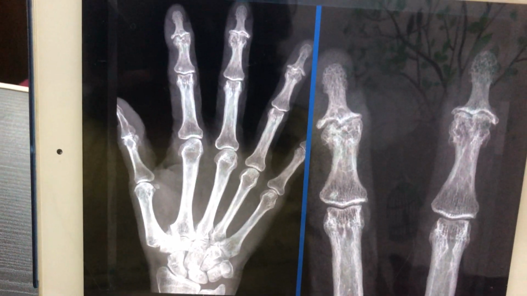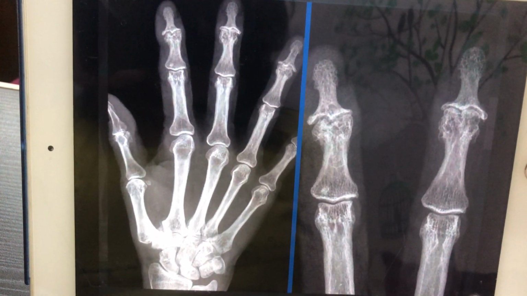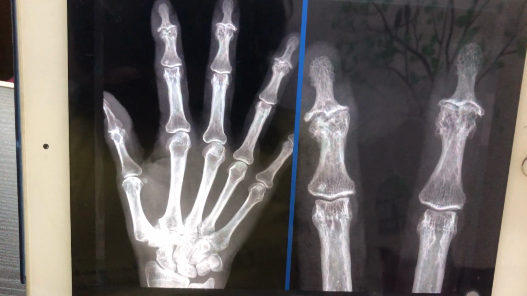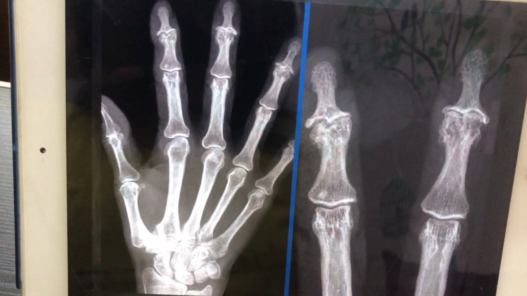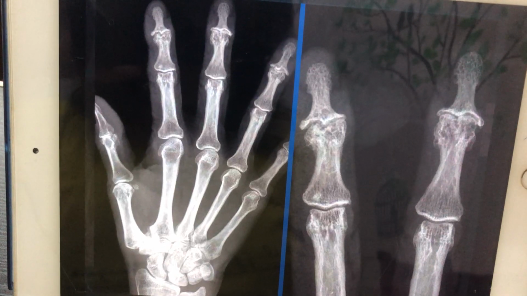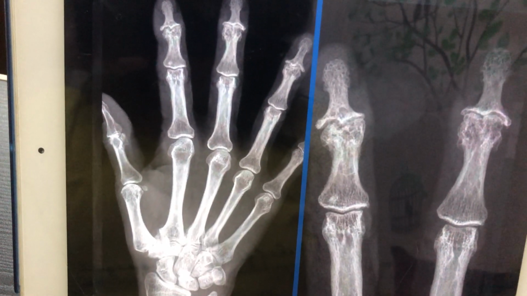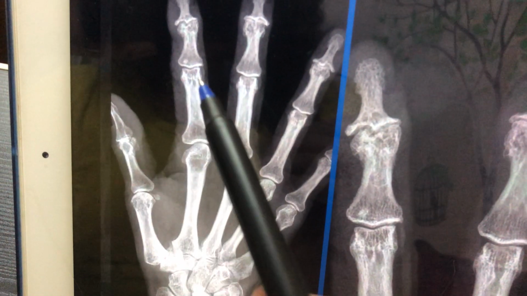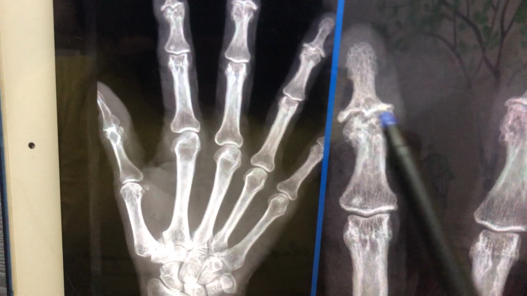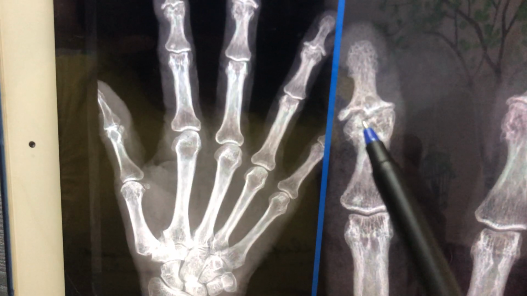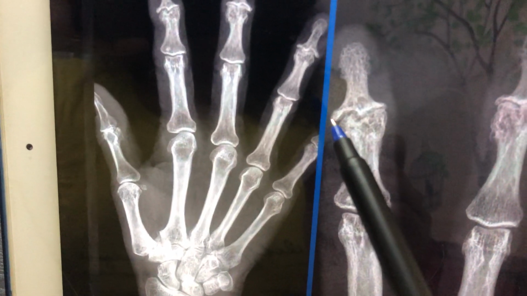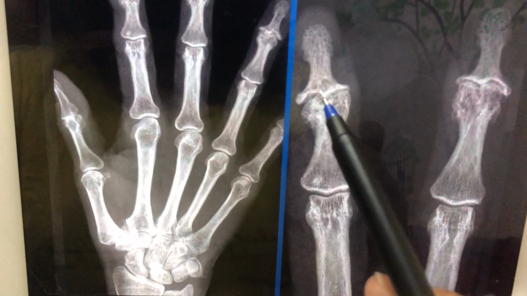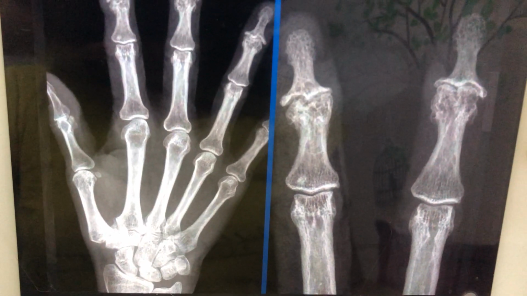So next we move on to erosive osteoarthropathy. This is a generalized form of erosive osteoarthritis, which is seen in postmenopausal women. Here you have subchondral as well as central erosions. Along with these subchondral erosions, you have overhanging bony margins. Central subchondral erosions along with overhanging bony margins give rise to a gull wing or seagull appearance.